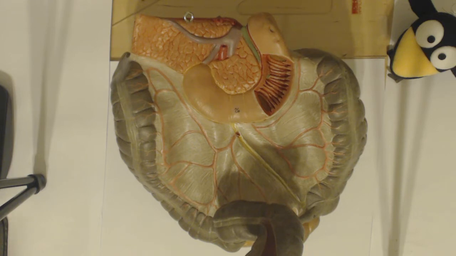anatomy of these organs. On the back side of the GI, what we're looking at here is, again, the pancreas. This part would be the tail. Here is the body.